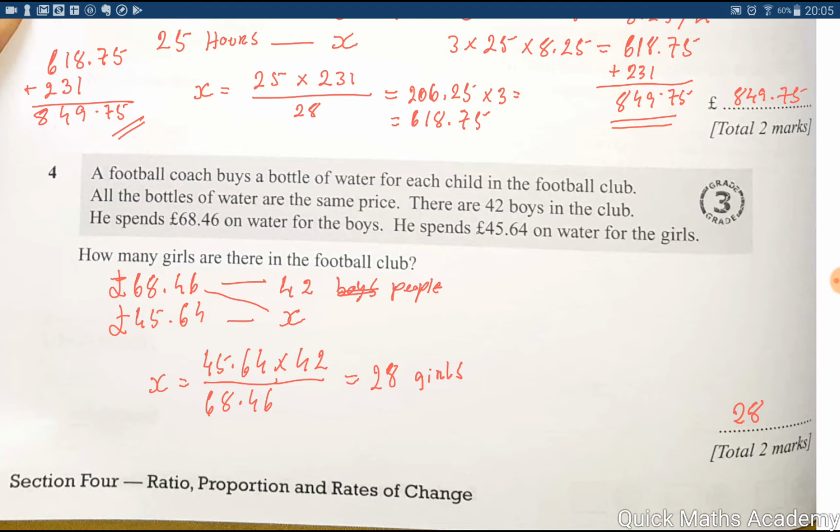68.46 by the 42 boys. If we do this, we can divide 68.46 by 42 boys, and we know how much each bottle of water costs. So 68.46 divided by 42 boys will give 1.63.